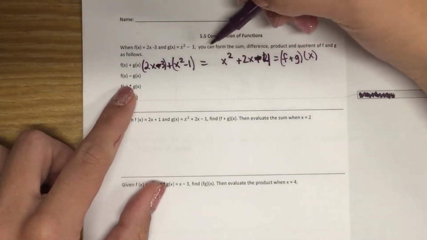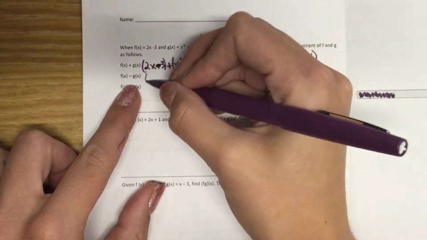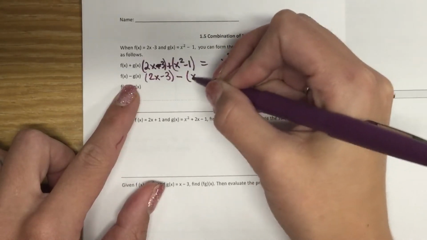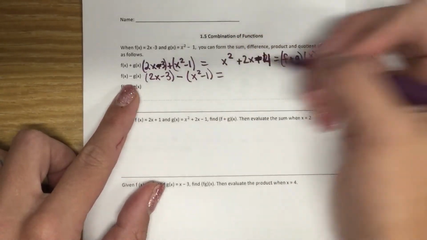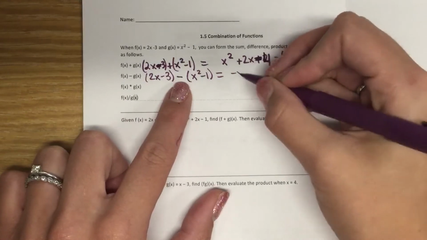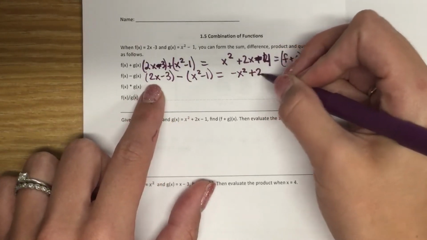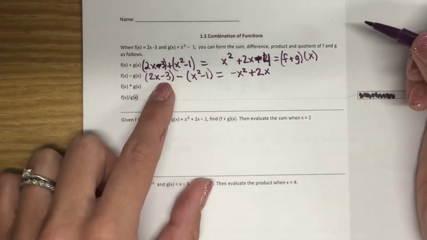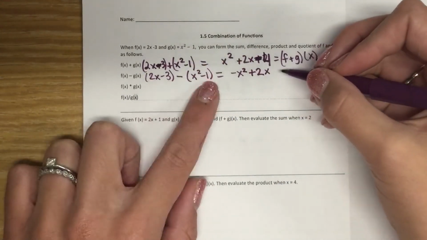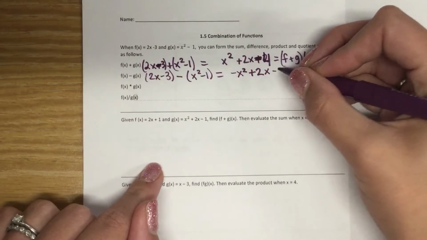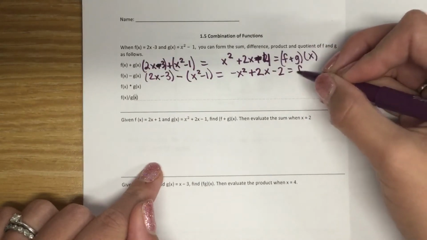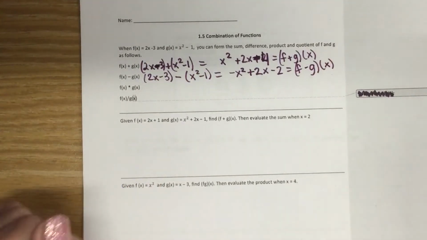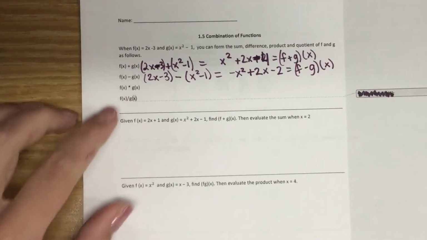All right, f of x minus g of x. F of x is 2x minus 3 minus g of x is x squared minus 1. Remembered my negative signs that time. So negative x squared plus 2x. Then we have negative 3. This is a minus minus 1. Negative 3 minus minus, that makes a plus. So negative 3 plus 1 would be negative 2. And that's f minus g of x. So if we're combining these, we can just do it all in one step there.